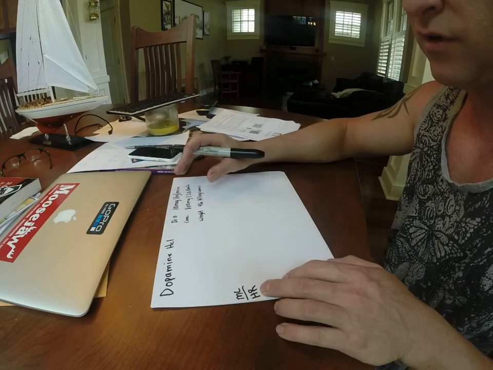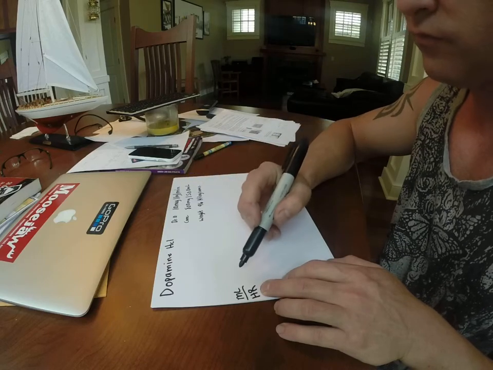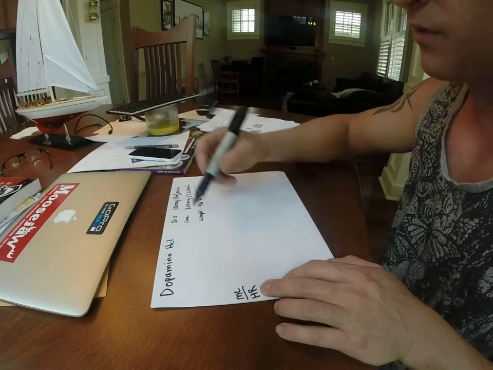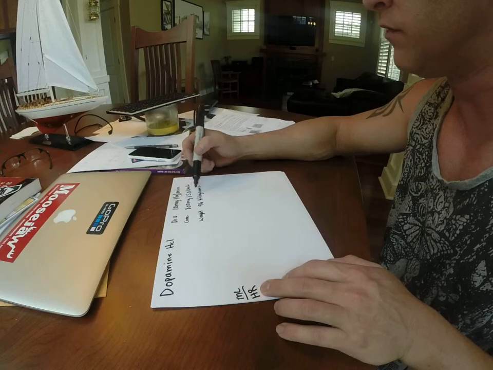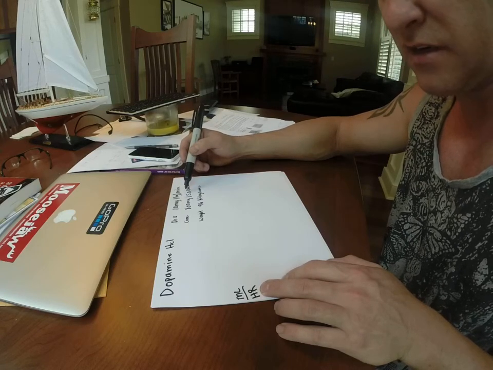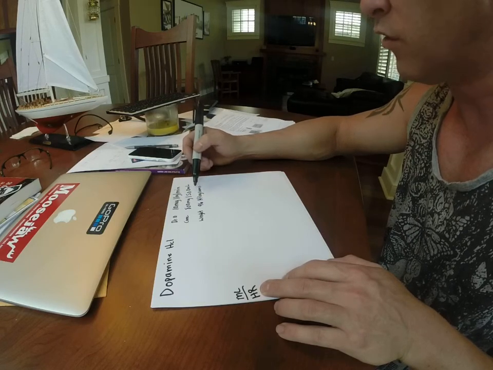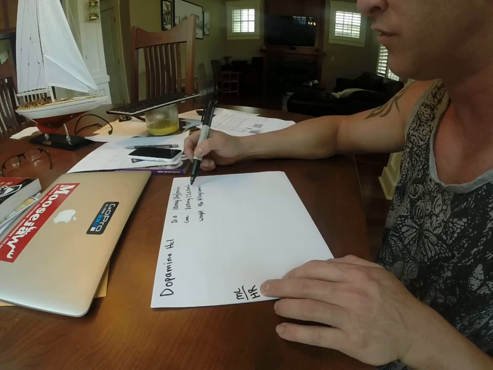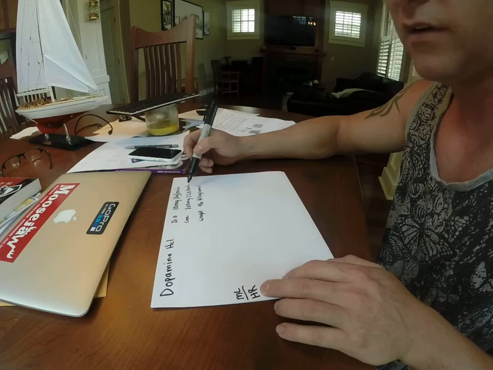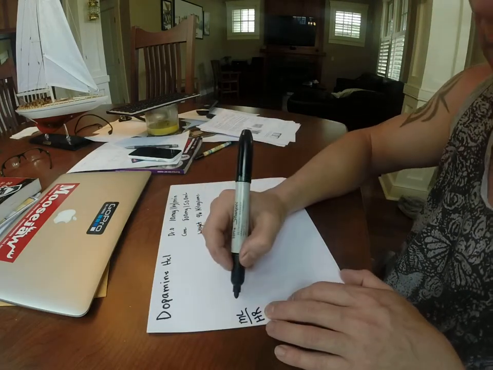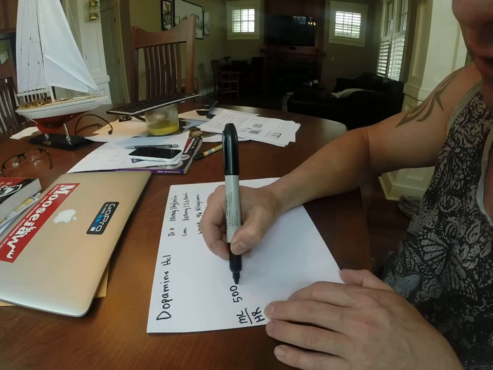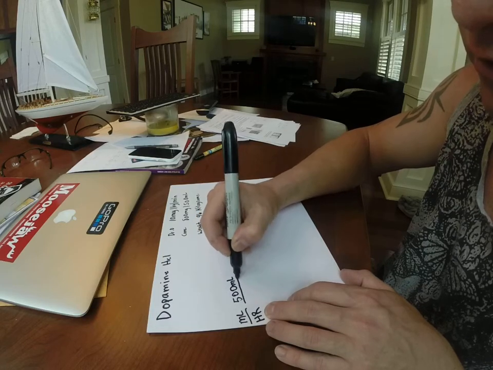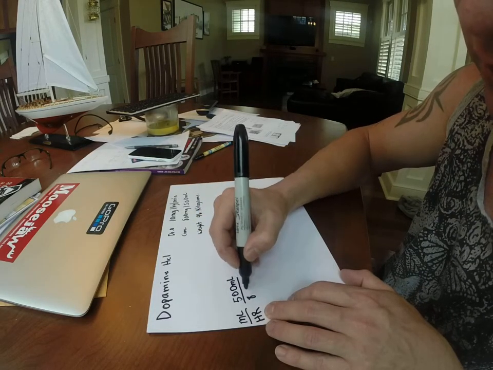So what I normally do to get things started: this is the information that I need to work with, and it's really all I need. Since I'm looking for milliliters per hour, I look up into my information and try to find something in milliliters or hours. I don't see anything in hours, but I do see milliliters right here. There's 500 right there. So I'm going to write 500 milliliters over 800 milligrams.